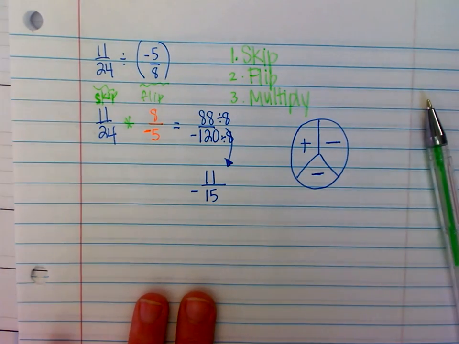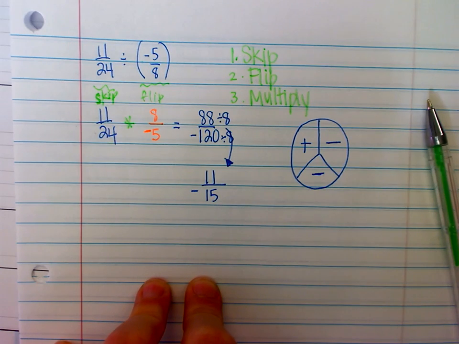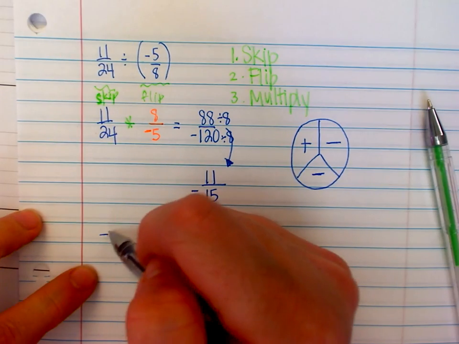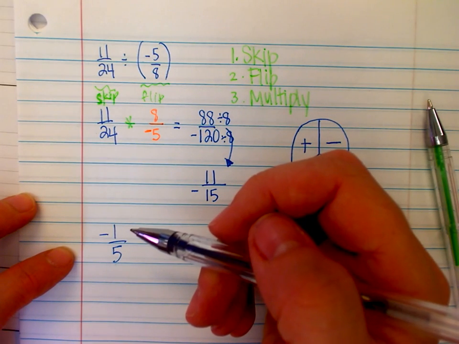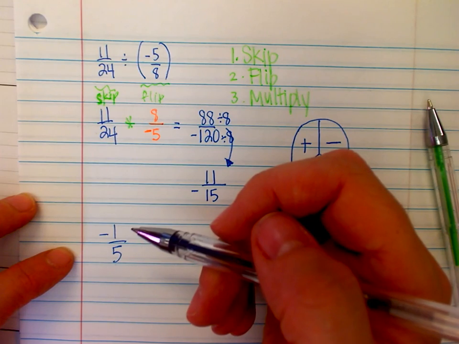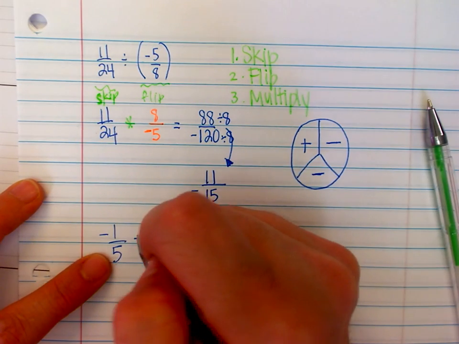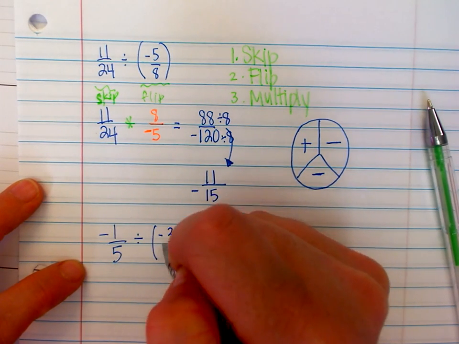I'm going to give you two examples to try. -1/5 divided by -3/10.